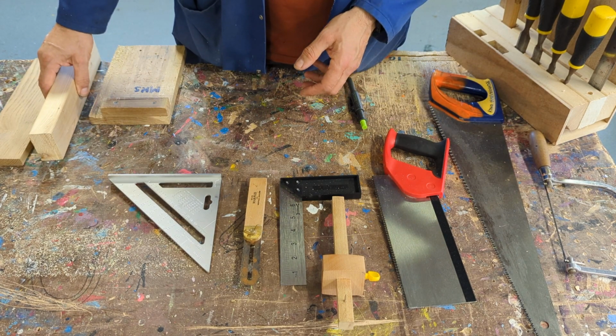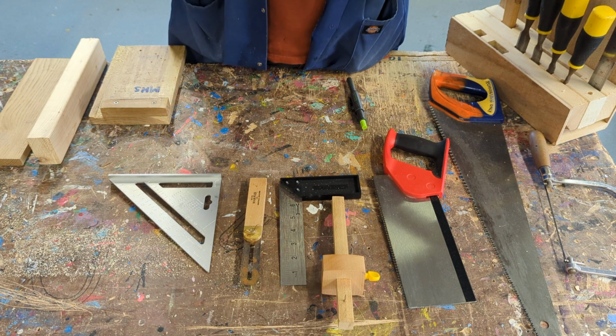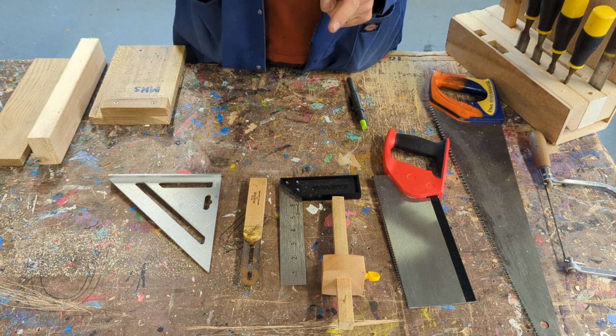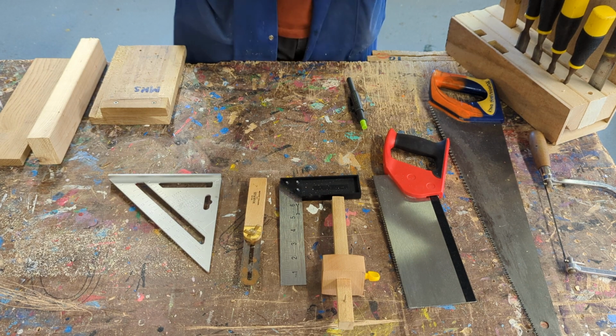A bit about woods and different kinds of timbers. Rewind if you need to with those bits, but there's some questions that you're going to be answering in the Google form that this video is going to be attached to.